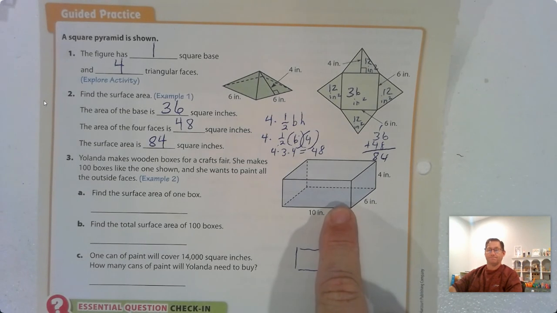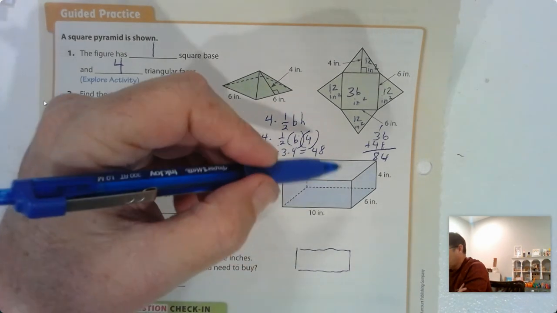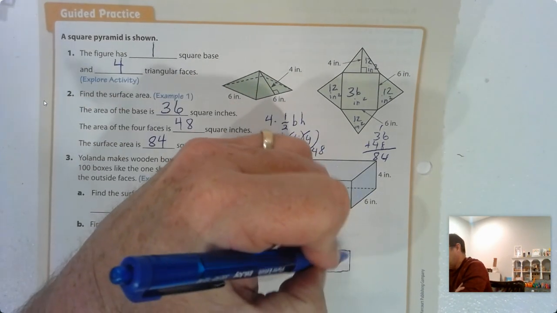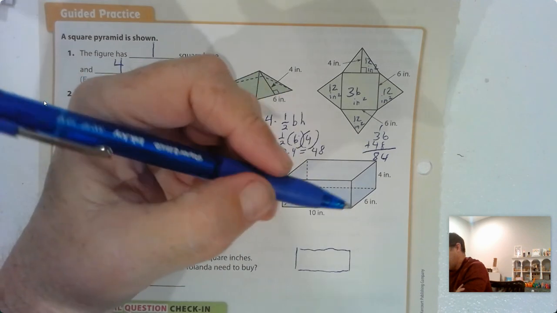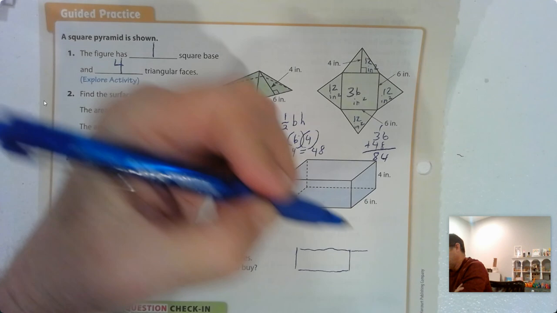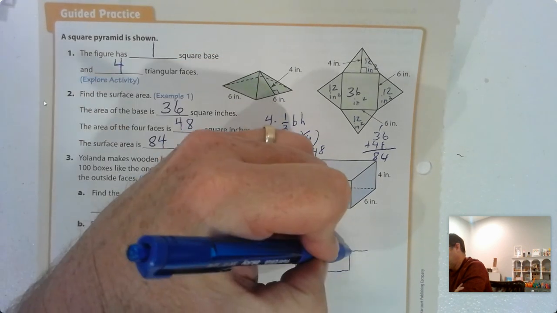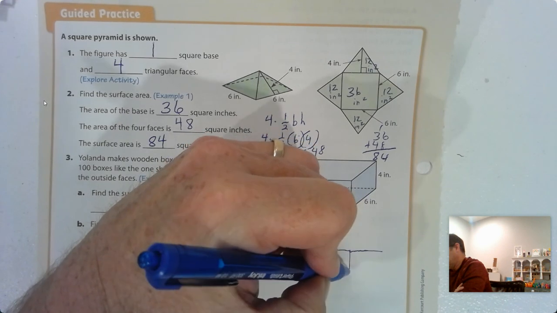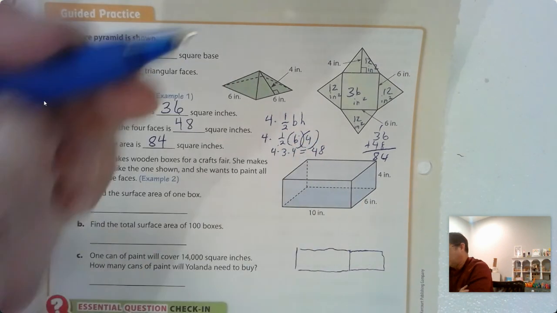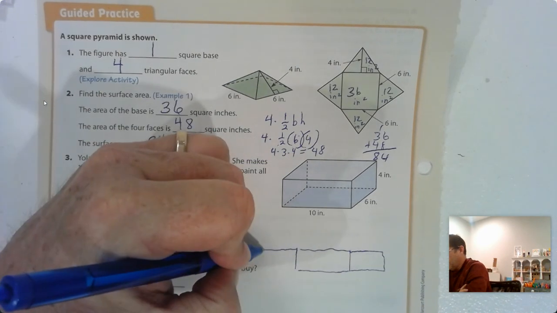Okay. The side is 6 by 4. So the other side is also 6 by 4.